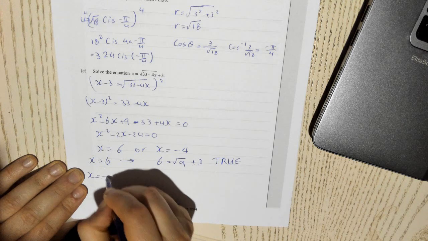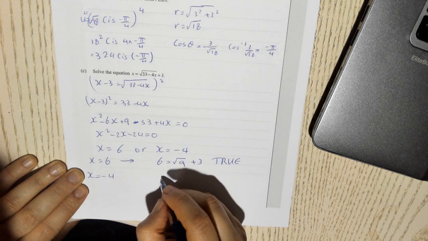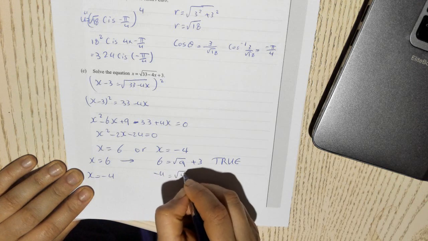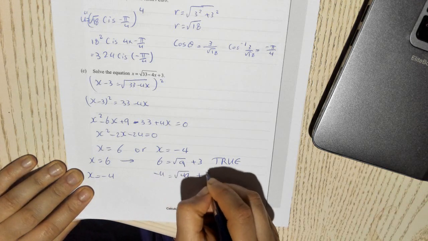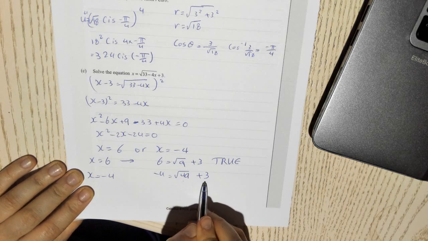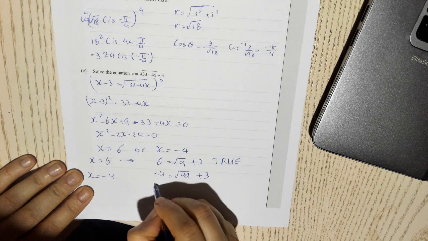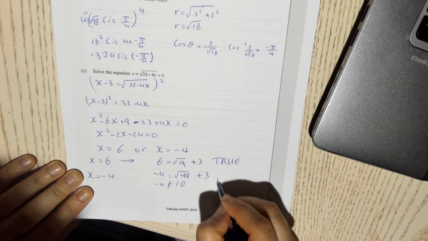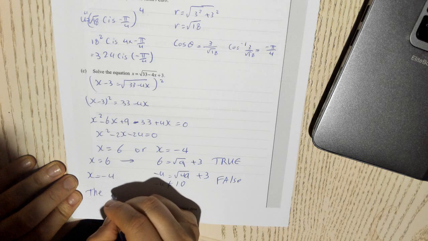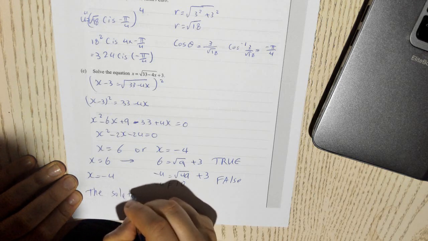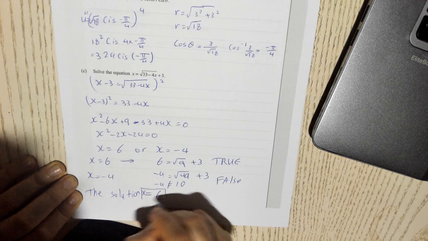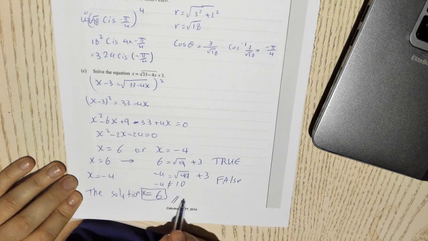Now if I try x equal to negative 4, I end up with negative 4 equals the square root of 49 plus 3, and that's not right, because the square root of 49 is 7, 7 plus 3 is 10, and 10 is not equal to negative 4, so that's false. So the solution is x equal to 6. You must do this step, the checking.